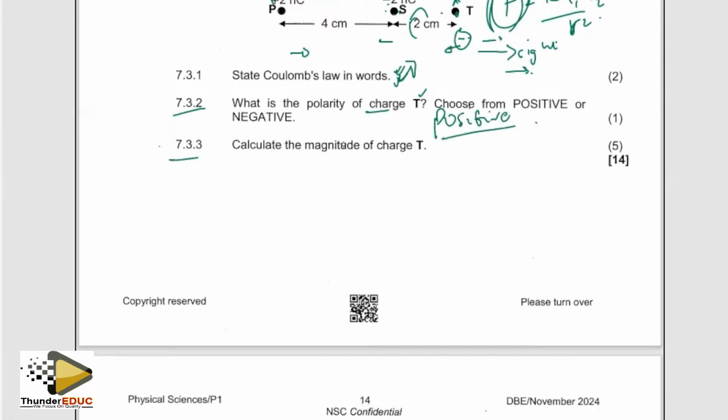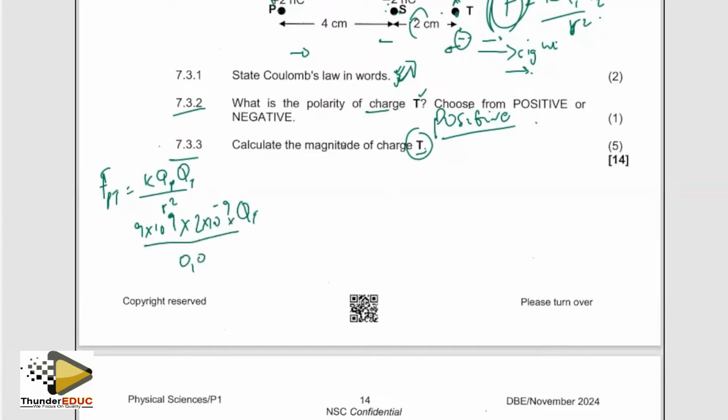Okay, then 7.3.3, I want to find the magnitude of charge T. So what I did, I looked for the force between P and T, which is kQ_P Q_T over r squared. So 9 times 10 to the 9 multiplied by 2 times 10 to the negative 9 multiplied by Q_T over 0.06 squared. Okay, so the force of P and T, remember we simplified this earlier on, is just 5,000 Q_T.